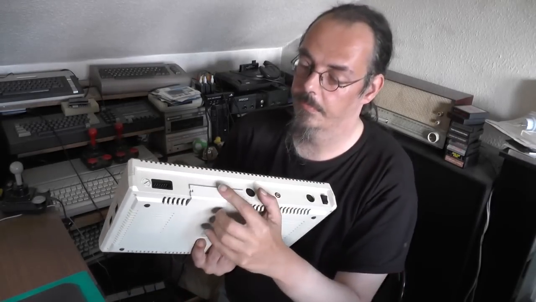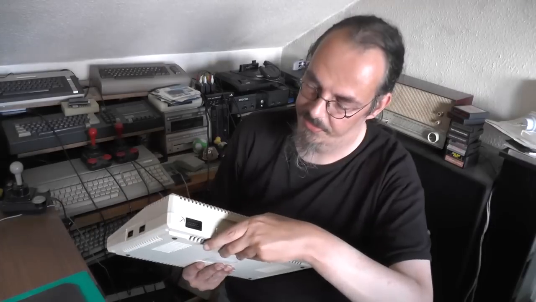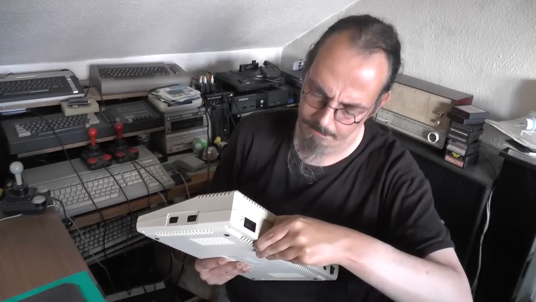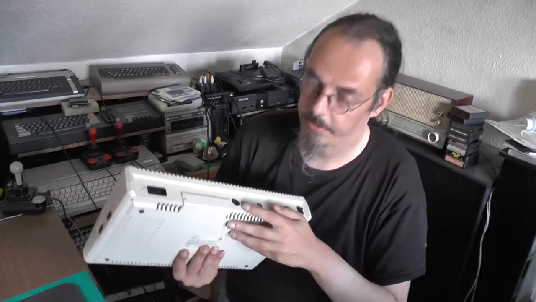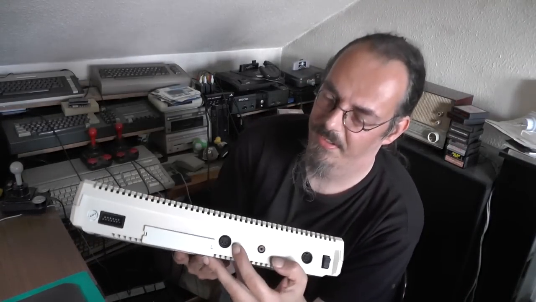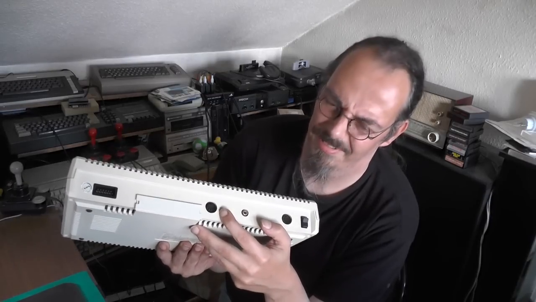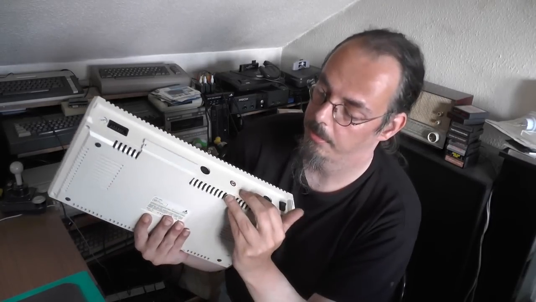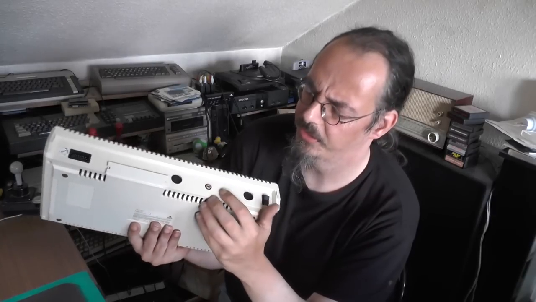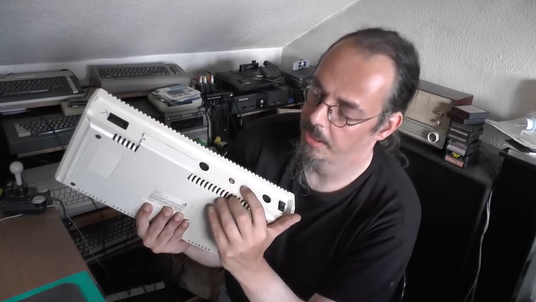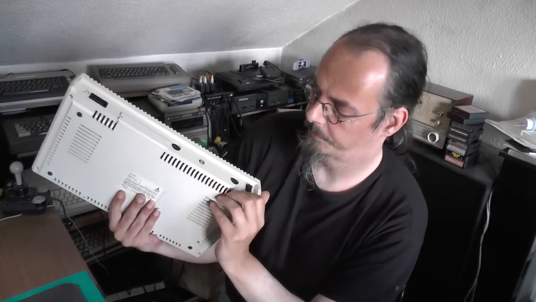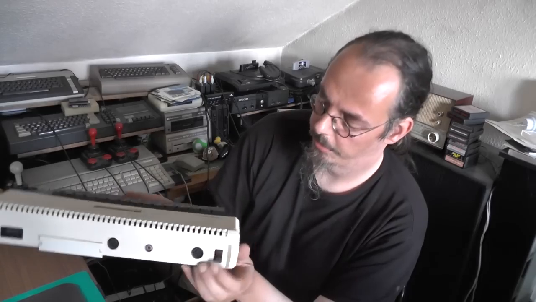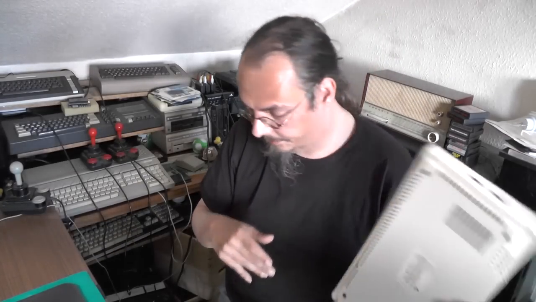This is an expansion port behind this plastic flap, and I won't pry it off. A monitor port, and this sadly only gives you composite. I think you can mod it to give you S-video, but I don't bother. The picture quality is not as good as the Commodore 64 and the other computers. RF out, power input, on-off switch, and that's it.